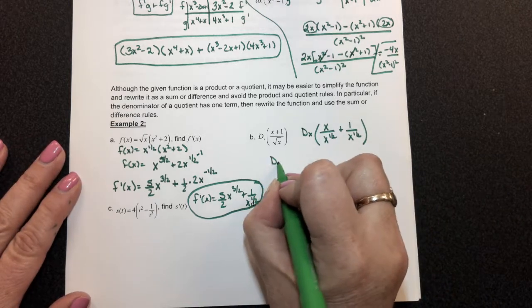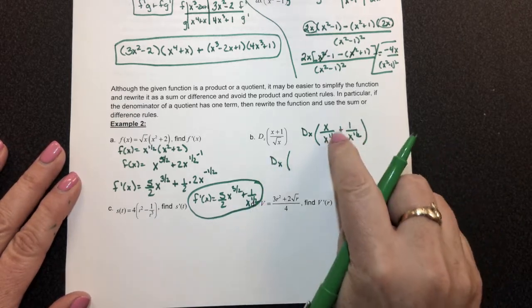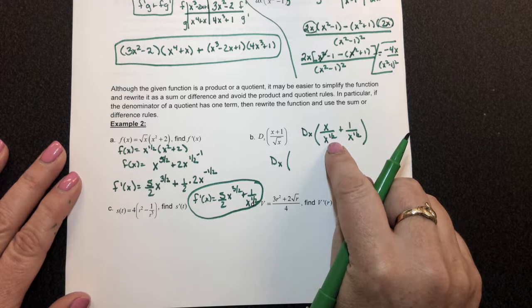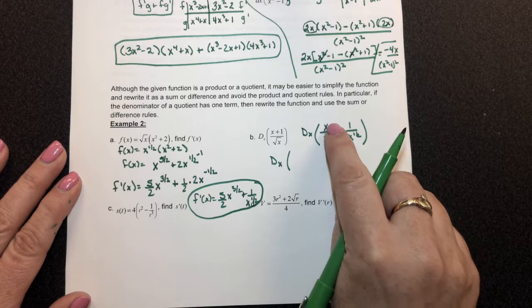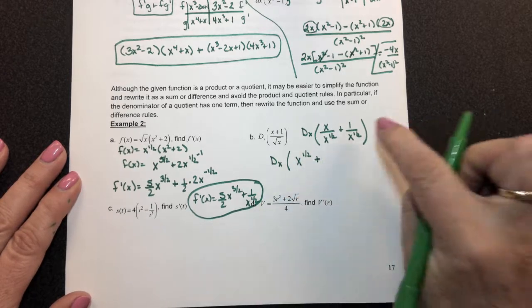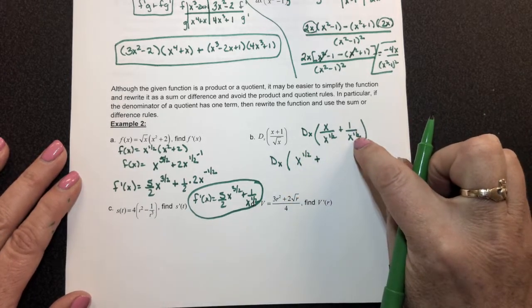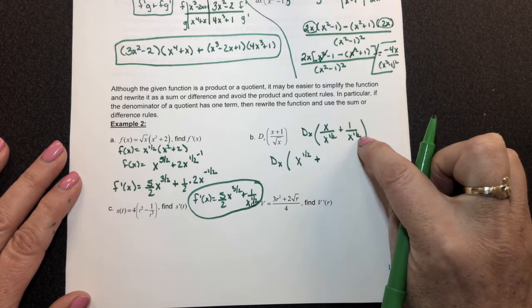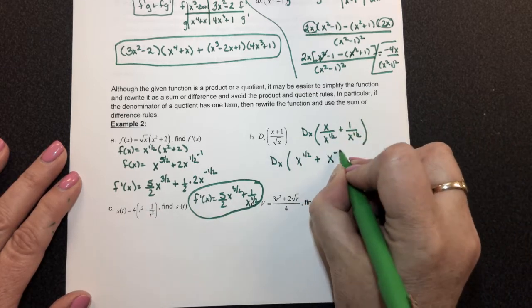Now look at your properties of exponents. What is x divided by x to the 1/2? What's that going to leave you with? Simplify this. X to the 1/2. Again, you cannot take the derivative with that x in the denominator using your power rule. Rewrite it with a negative exponent. That'll give you x to the negative 1/2.